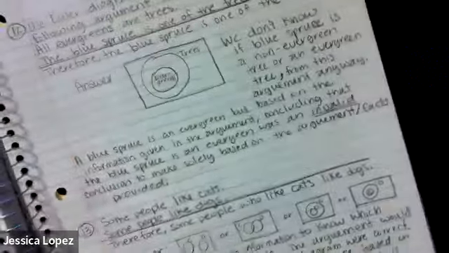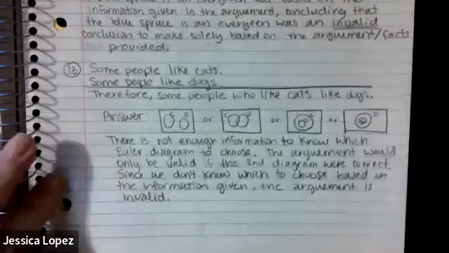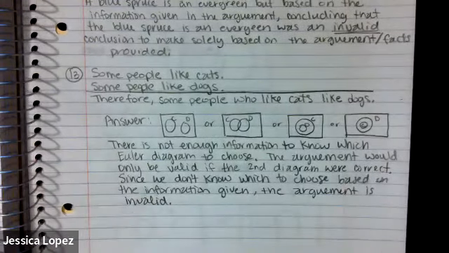Now, number 13. Number 13 says some people like cats, some people like dogs. The conclusion is, therefore, some people who like cats like dogs. And there's an issue here because I drew all the different possible Euler diagrams.